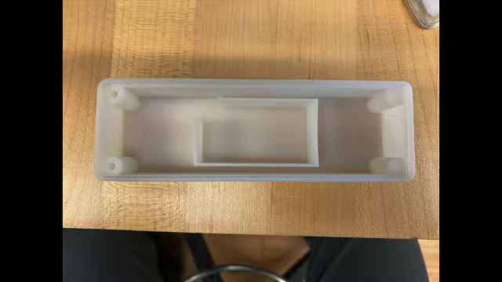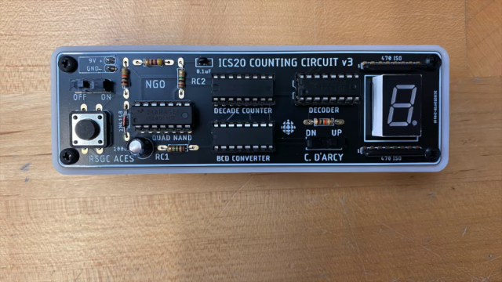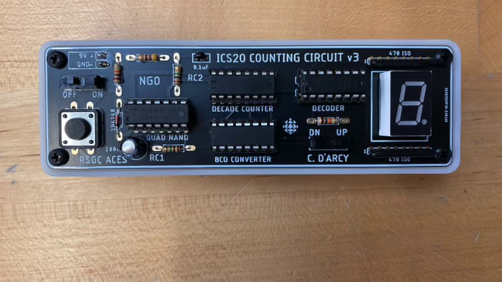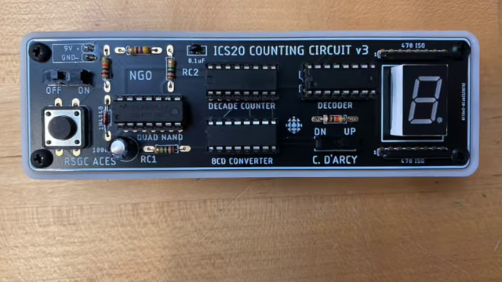When inserting the battery, make sure you wrap it in electrical tape to prevent a short circuiting throughout the circuit. In the end, you'll be given this sleek and polished design.